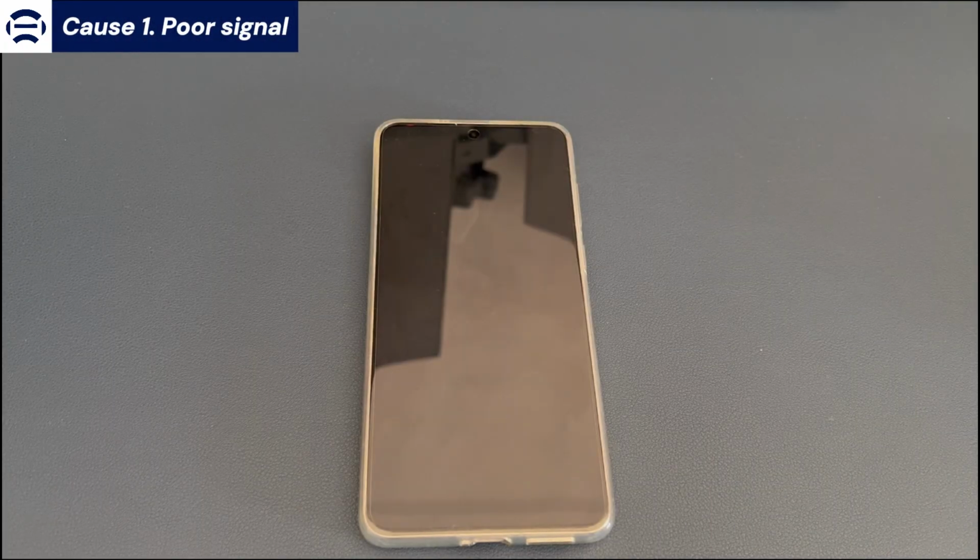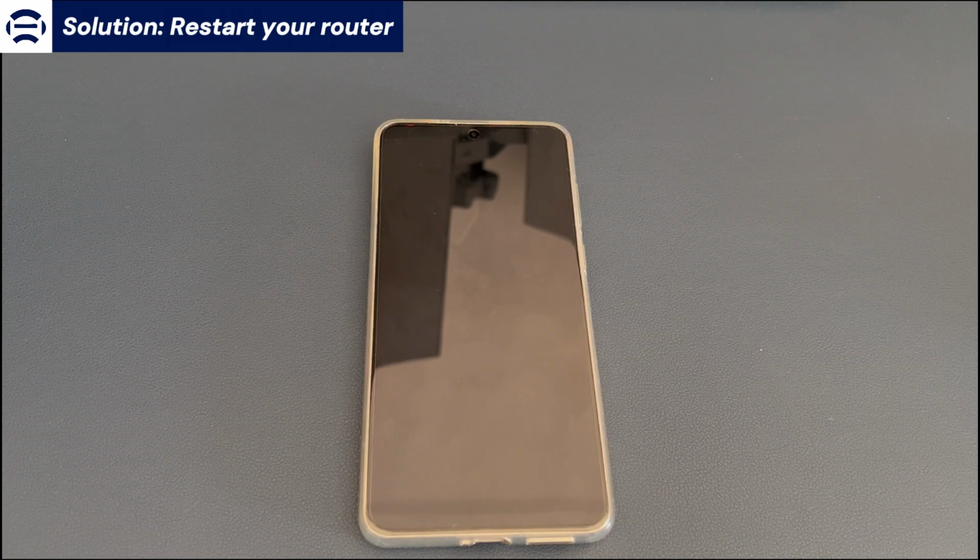Cause 1. Poor signal. The solution is to restart your router. The router is crucial for Wi-Fi signal strength. A poor Wi-Fi signal might be due to the router having been used for an extended period, causing problems that can prevent the Android phone from obtaining an IP address. Therefore, to resolve this issue, try restarting your router. You can unplug the router, wait 1 minute, and then plug it back in. Afterward, wait patiently for the router to restart, which often takes several minutes.